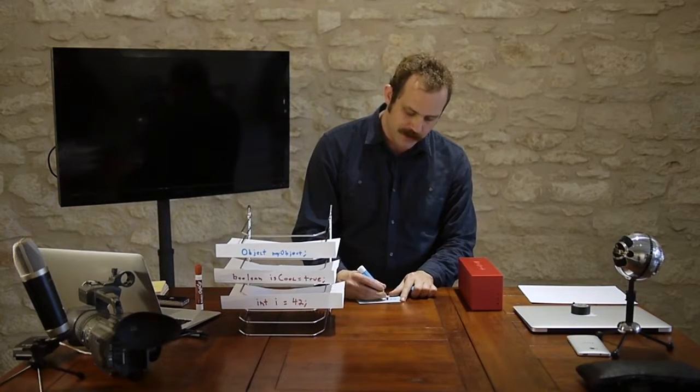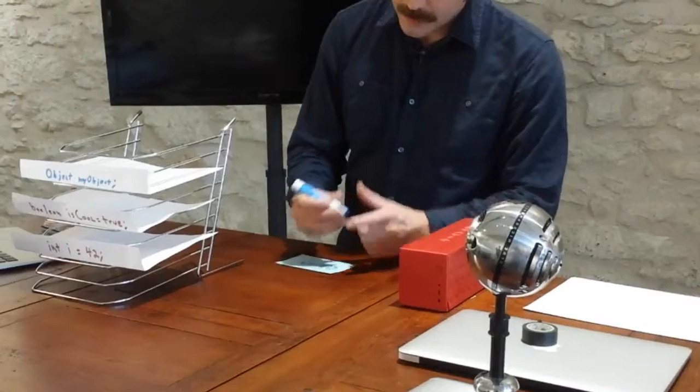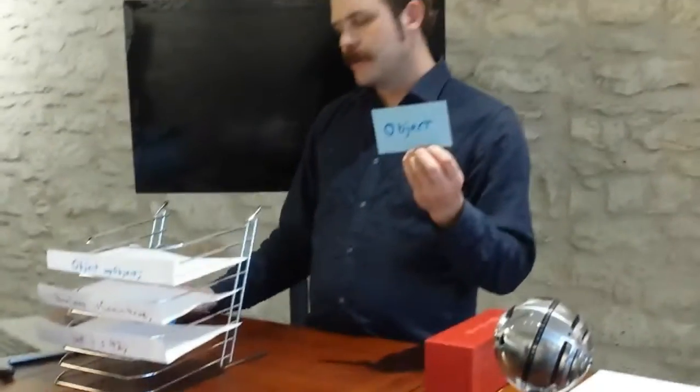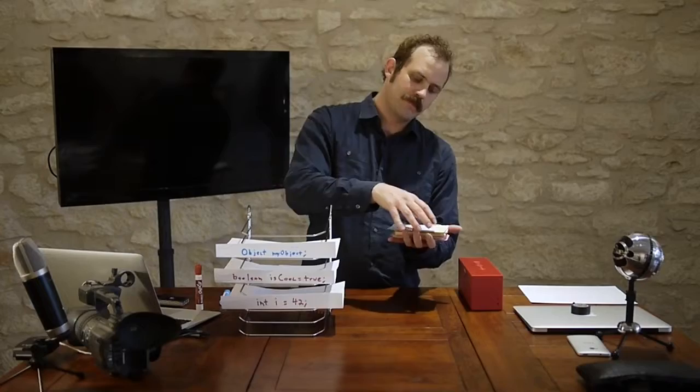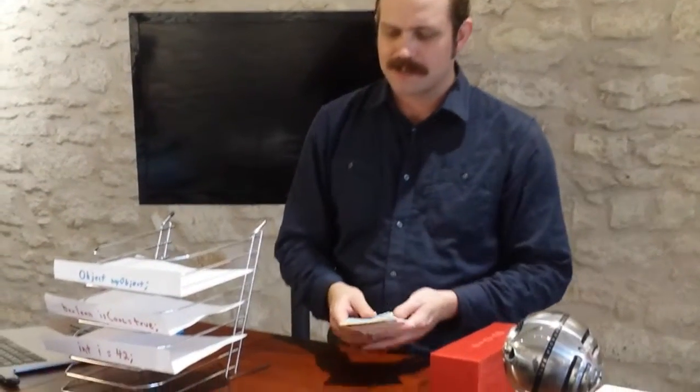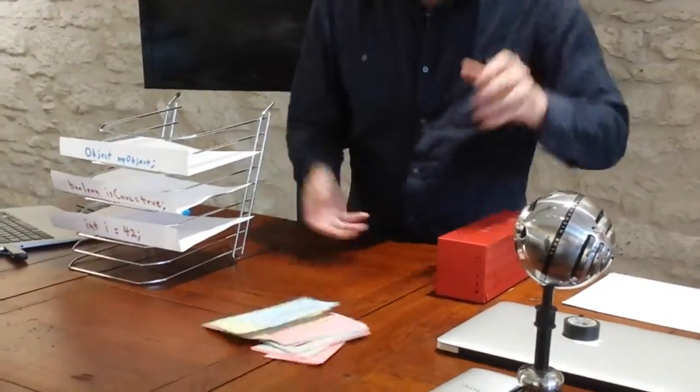Just write object on this card. And think of this little section of memory as being a part of something else. If it were arranged like this, as a stack, it'd be really easy to go through. But unfortunately, you can think of the rest of memory that isn't in your local stack as kind of being like this. That's why we call it the heap.